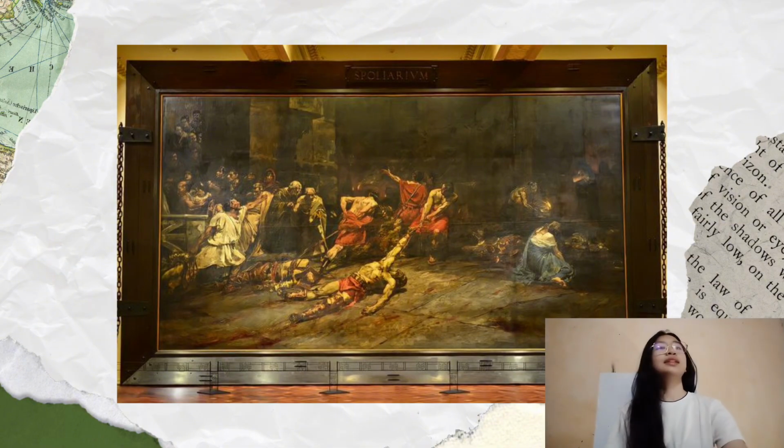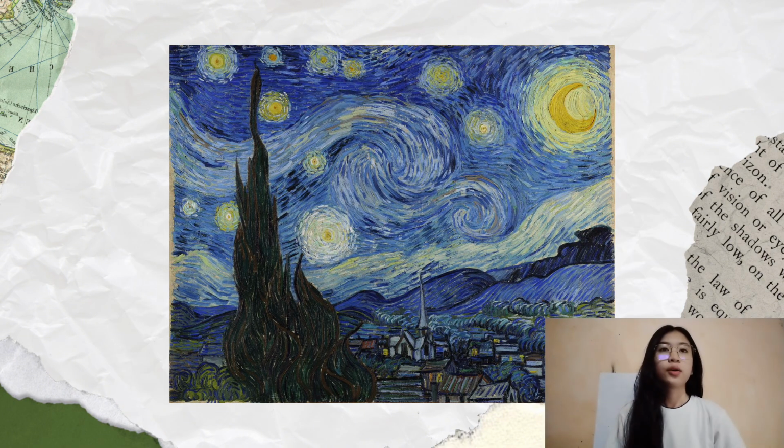So this painting is Spoliarium by Juan Luna. It depicts the dying gladiators being stripped of their armor in the basement of the Roman Colosseum. That is the main point of the painting. Next, we have the Starry Night of Vincent van Gogh. So pause the video again, then you answer.